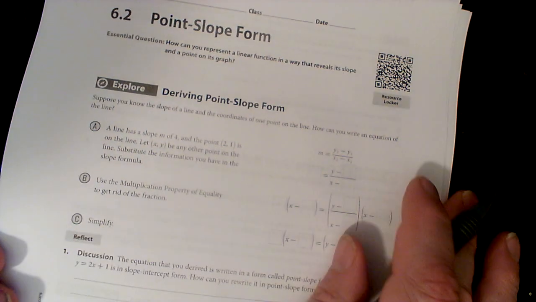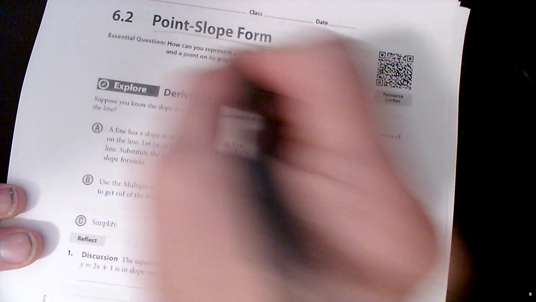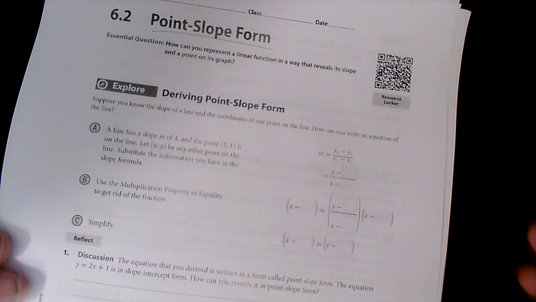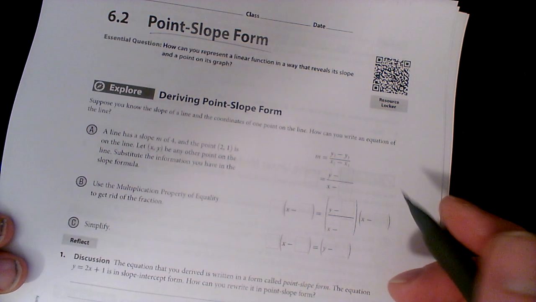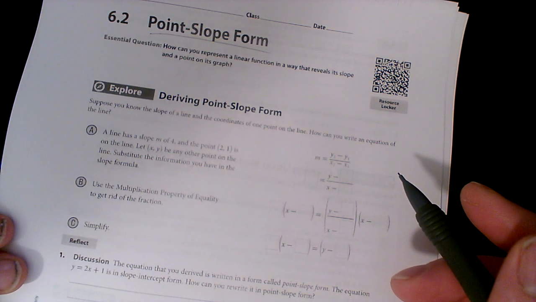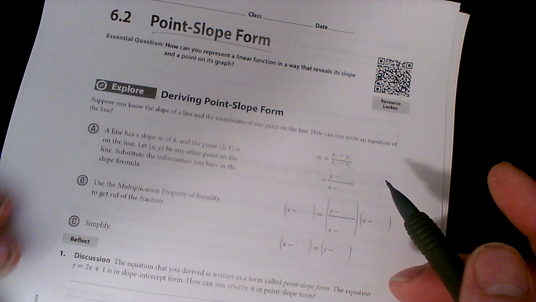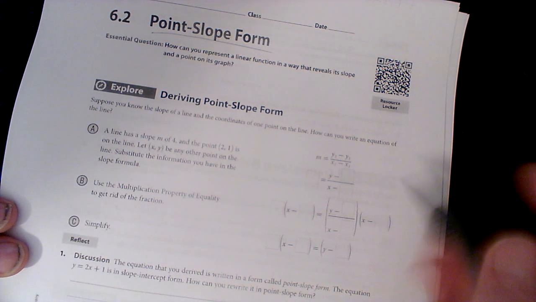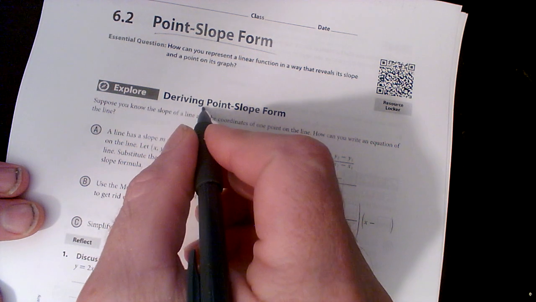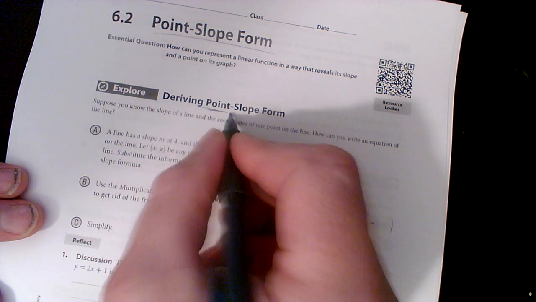Alright, we're going to get into point slope form, which I would imagine none of you have seen yet, but it is very efficient. It changes slope intercept into an easy form to use when you have a point and a slope, thus giving it its name. It's easy to use when you have the point and the slope.